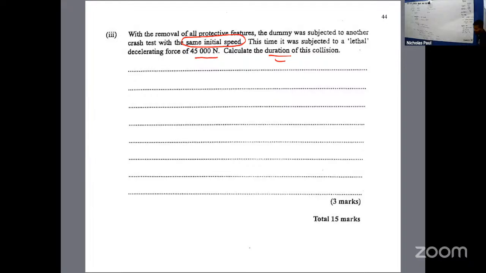Right? So we have force, we have same speed, we have to calculate duration. Any ideas? So what you have to learn to do, and you might see this in physics, is that you might see a situation where you never really did a calculation like that. So what you have to learn to do is to list out everything you have. I have force, I have same initial speed.